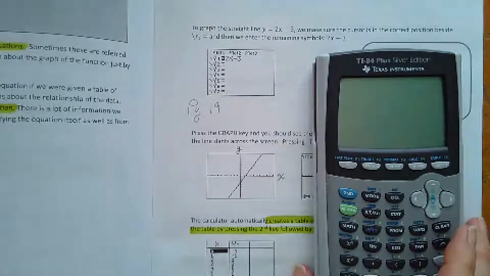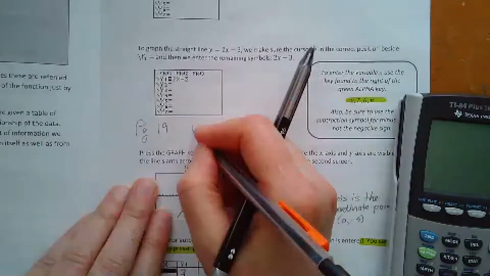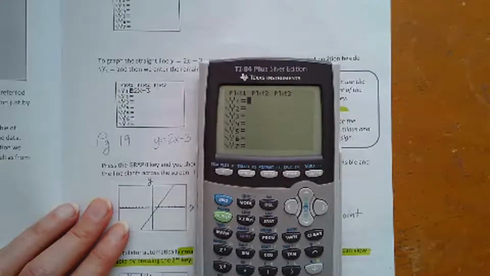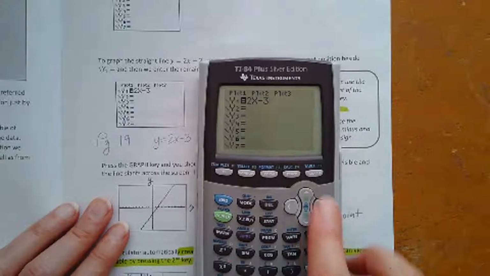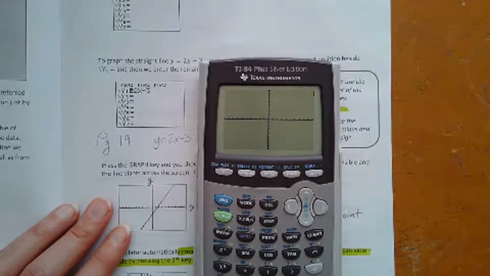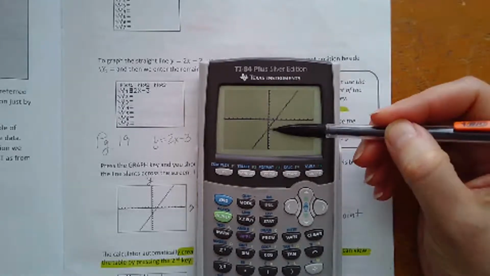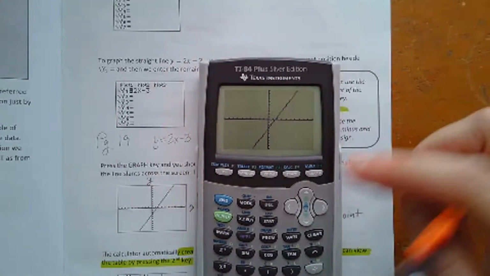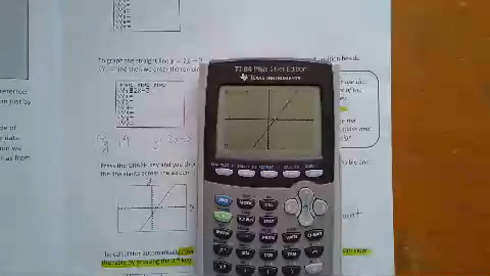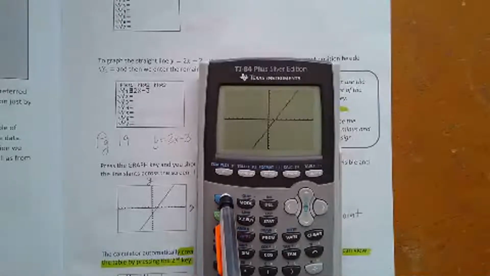Okay, and you're going to type in y equals 2x minus 3. You're going to press graph. Now, I want to know what the y-intercept is, right? That might not happen all the time. So I'm going to show you the foolproof way to get the y-intercept really easy. We just use our second trace.